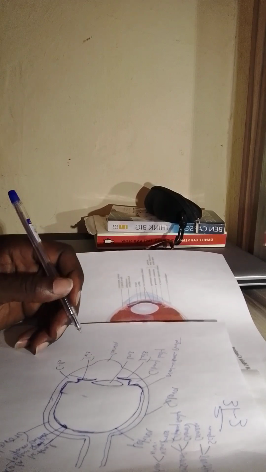Good. So this lens is just behind the iris here, right? Behind the iris we have the lens, and this lens is being supported by some strands here called the suspensory ligaments.